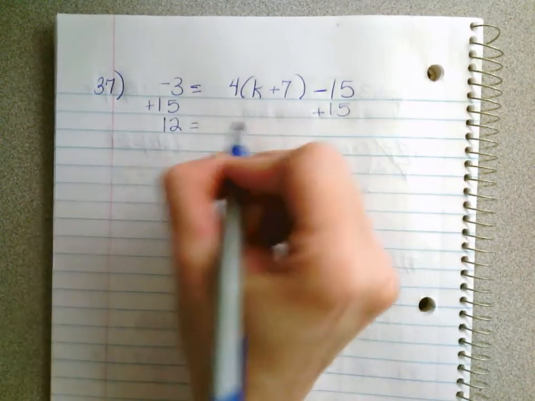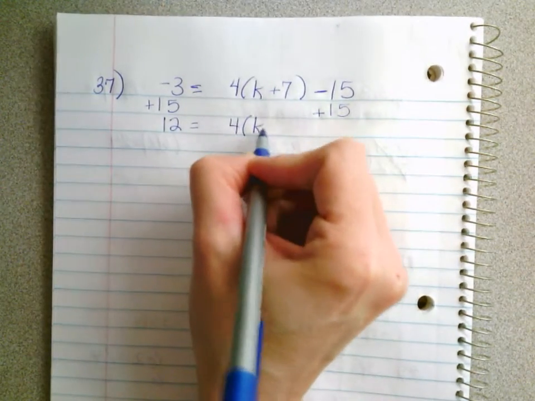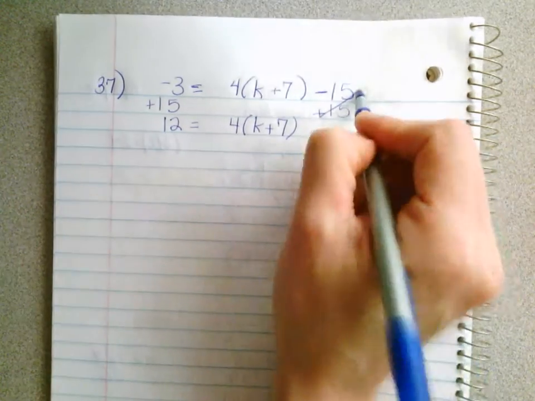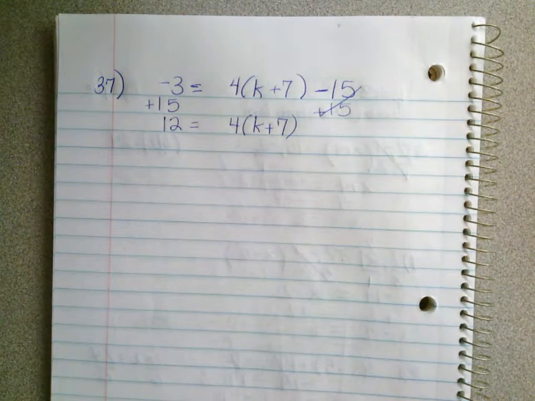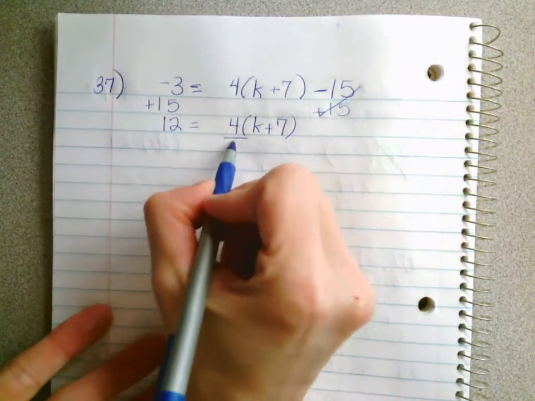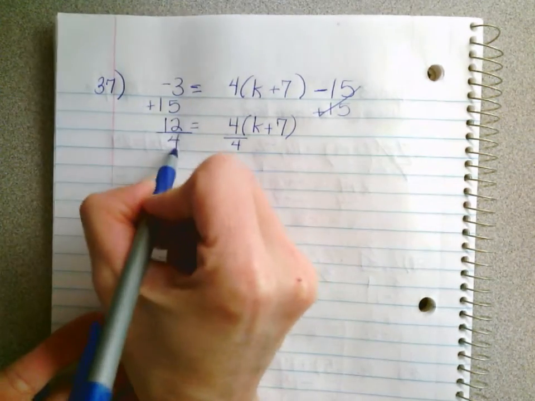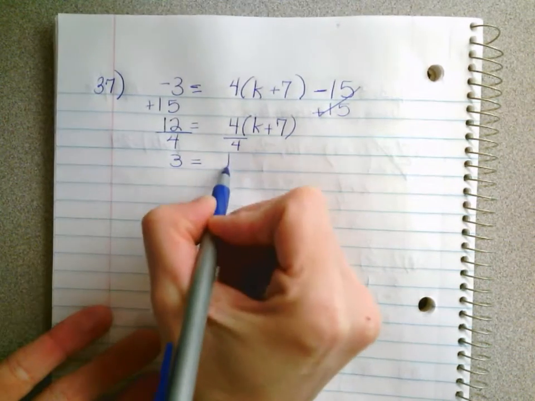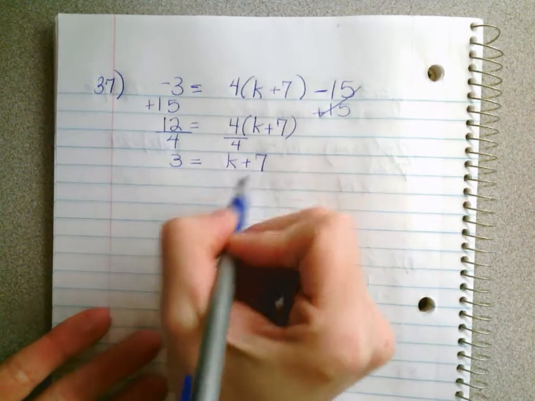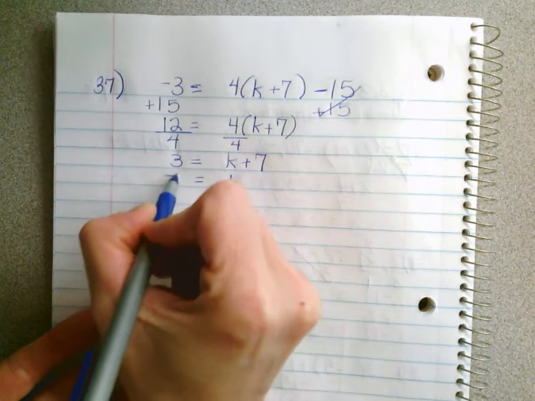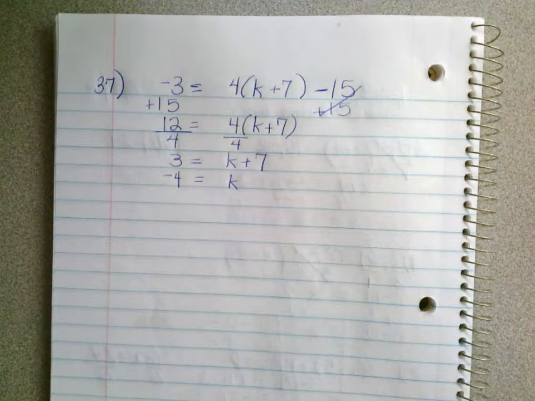That gives you 12 being equal to 4 times k plus 7. Isn't that convenient? 12 is divisible by 4. So we're going to divide out that 4. 3 is equal to k plus 7. So k must equal negative 4 after I subtract the 7.